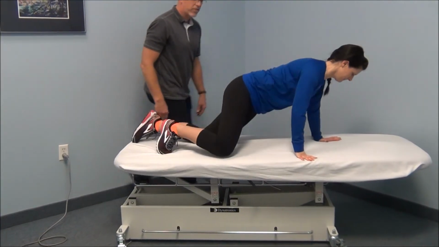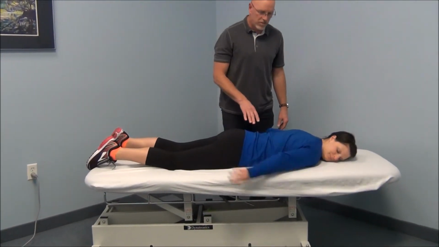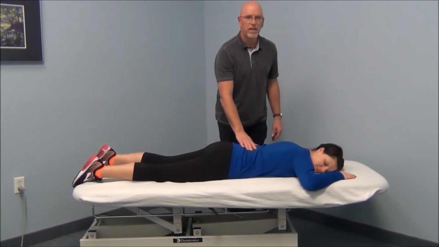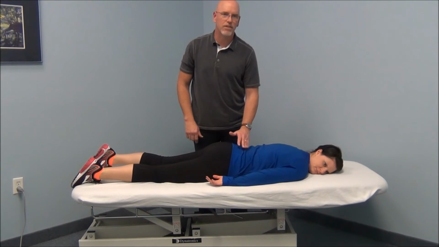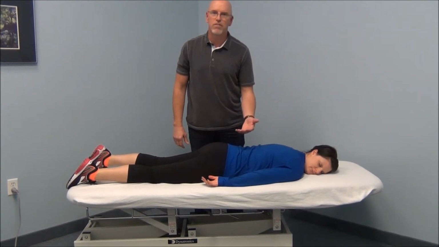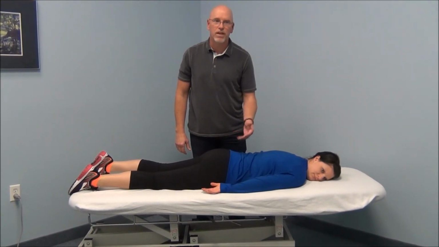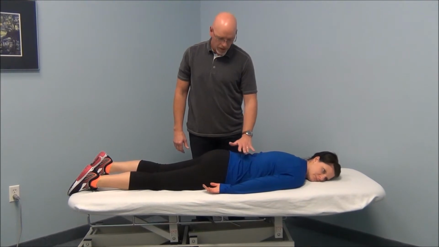Now, this particular position that she's going to get into is just lying on her belly. All right, so if you have pain in your back, let's say you've been having it for 1 to 2 weeks, even if it just happened yesterday, just get on your belly for a little bit and see what happens to your pain.